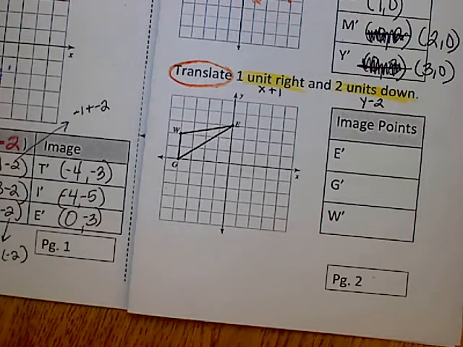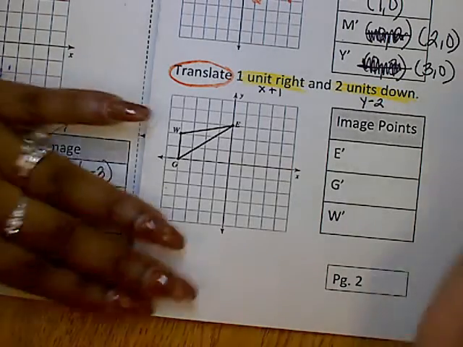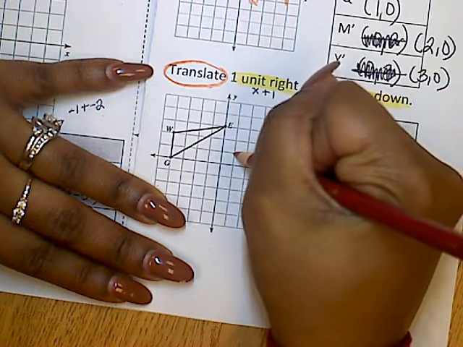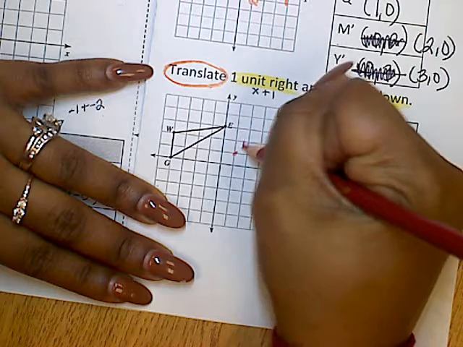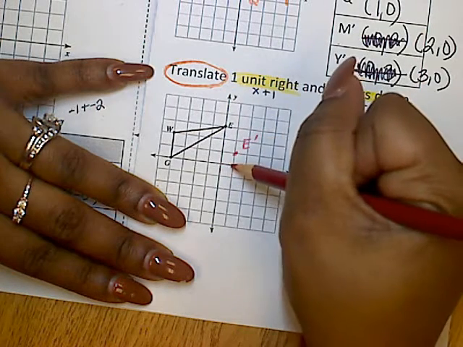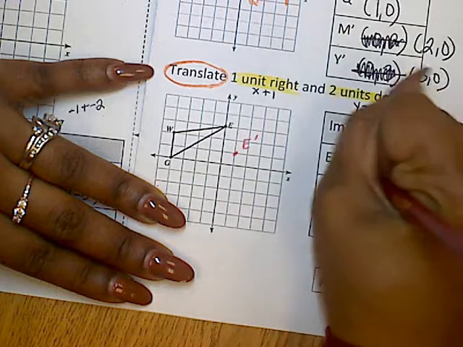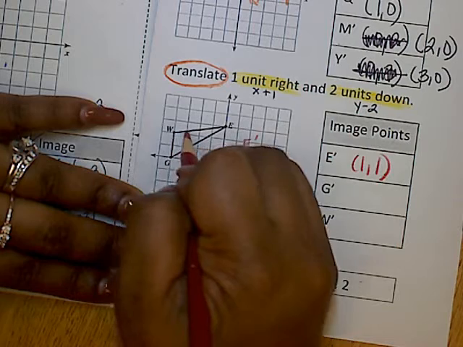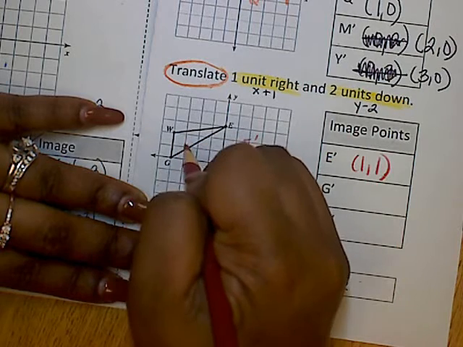And so again, I can just do this on my paper. So again, to the right 1, down 2. So that's e prime. So it's over 0, it's over 1, up 1. Okay, and then I'm going over 1, down 2.